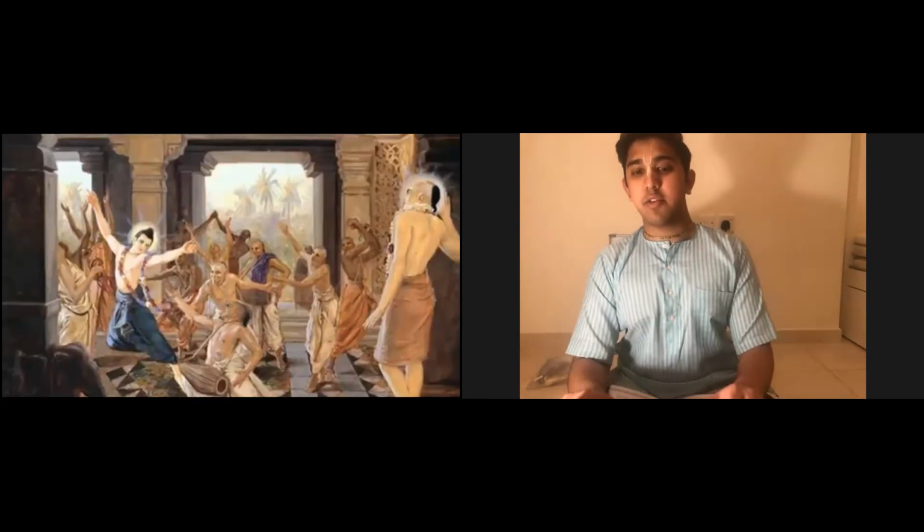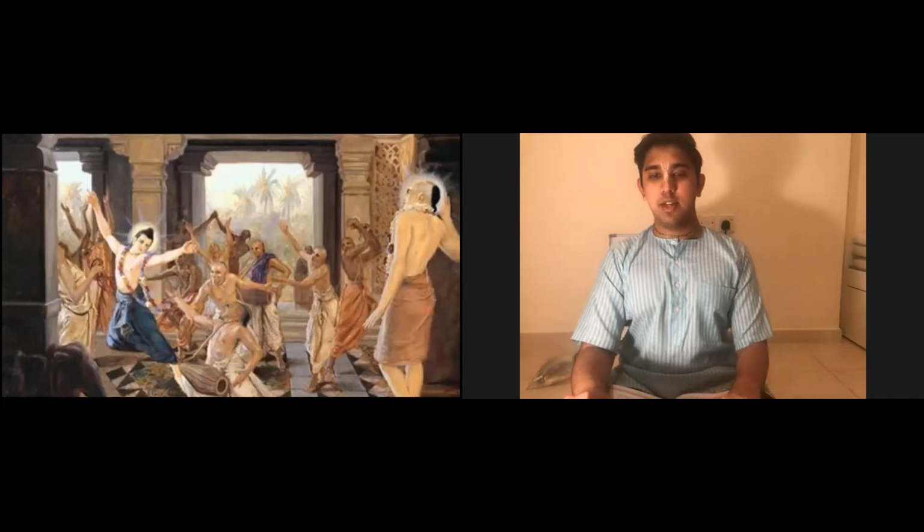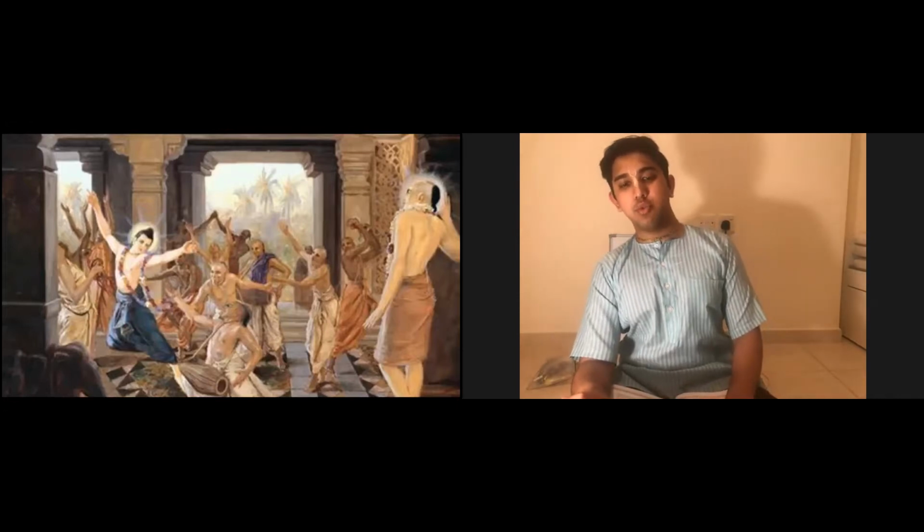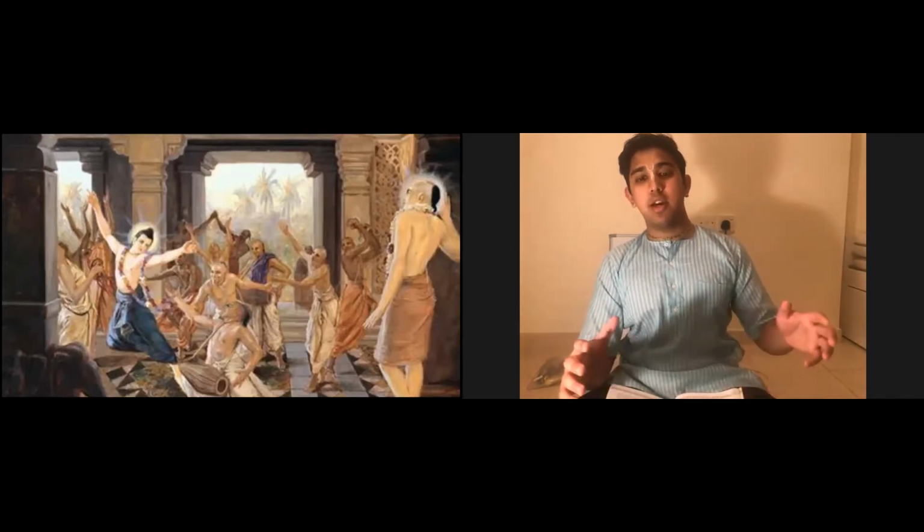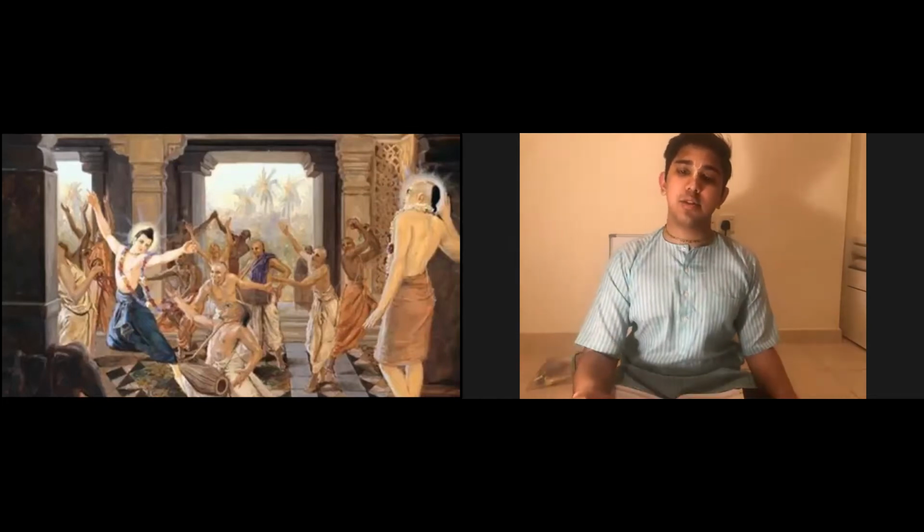So here the Lord, along with Nityanand Prabhu, is interacting with all his devotees. This is Srivas Angan in Navadvip, where they are performing kirtan for hours and hours. And these are the primary personalities that are present.